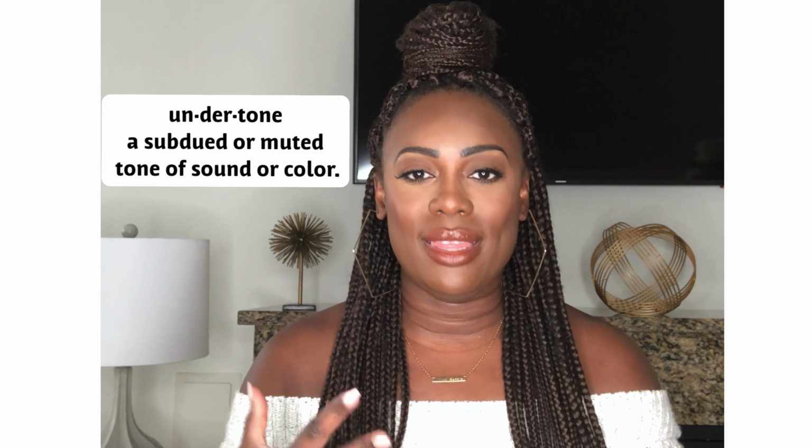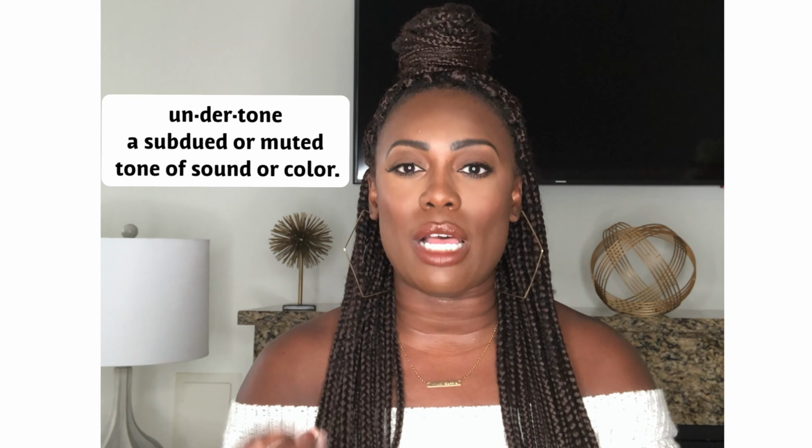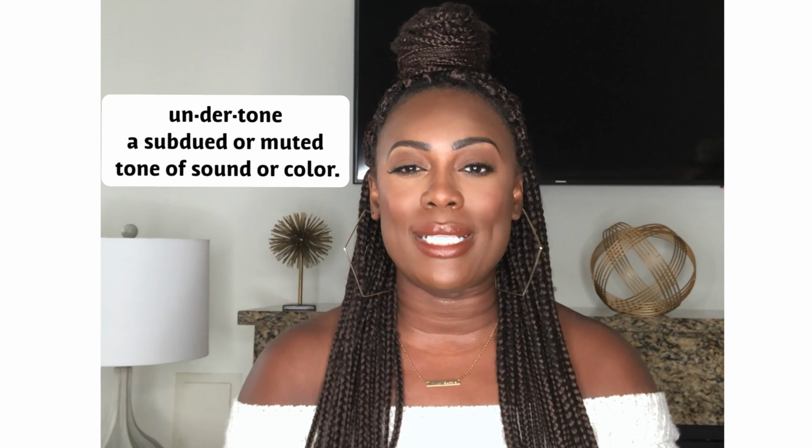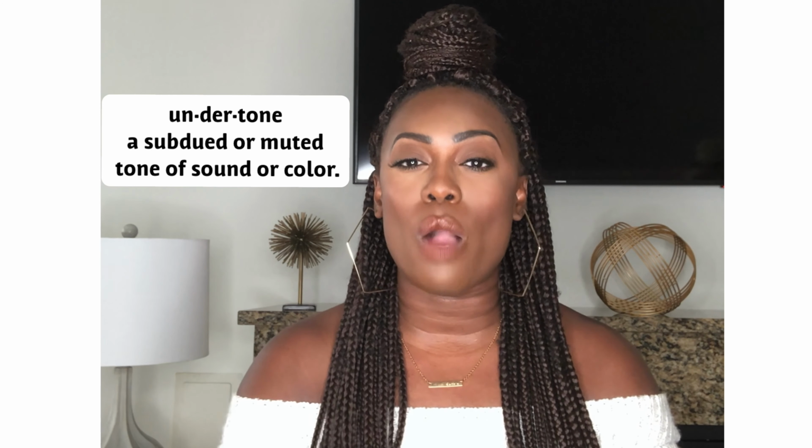So, what are undertones? Undertones are the additional shades of color that are present within your skin along with the dominant shade. So obviously I am a dark brown girl, but I also have undertones. Mine are pretty neutral, but some gold and yellow undertones sometimes peek out through.